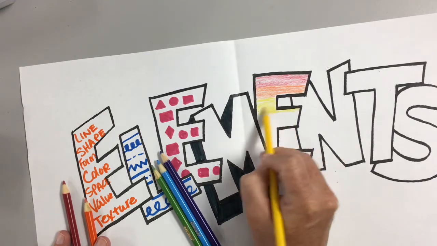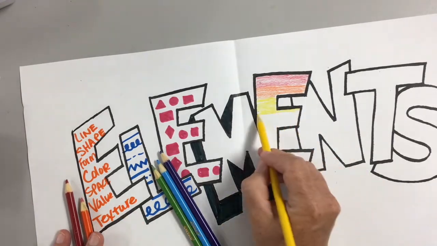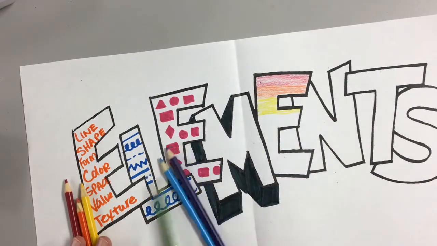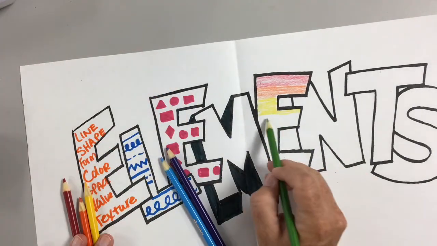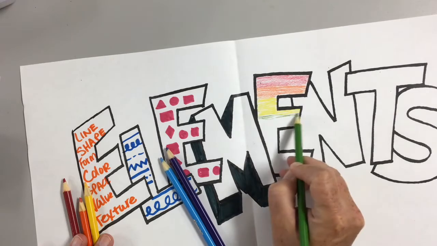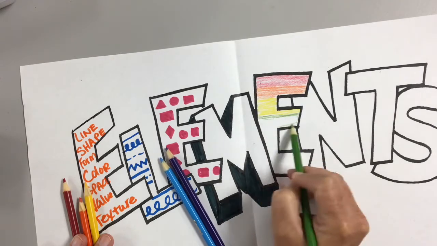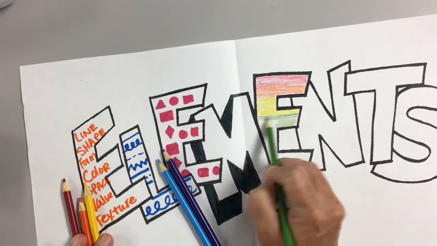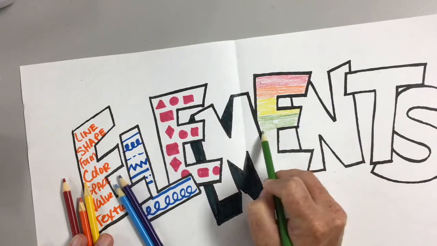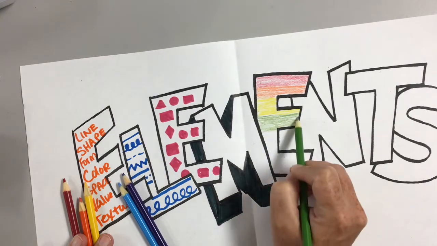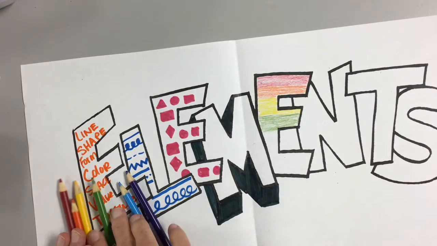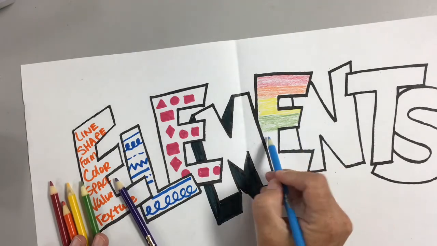Yellow. And green. Whoa, my pencil got away from me there. Green, then blue.